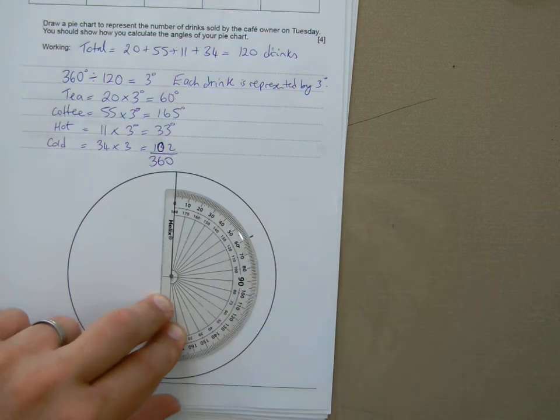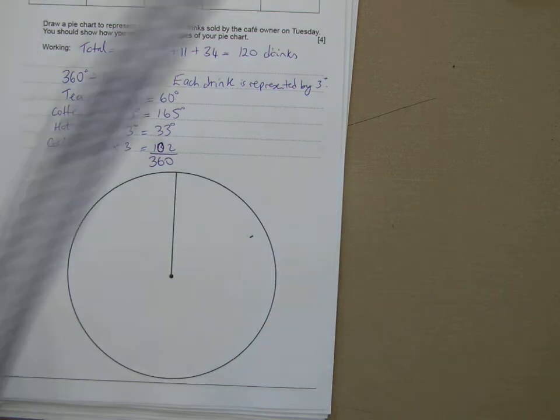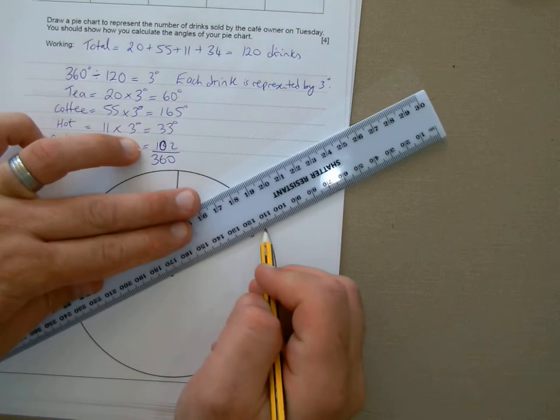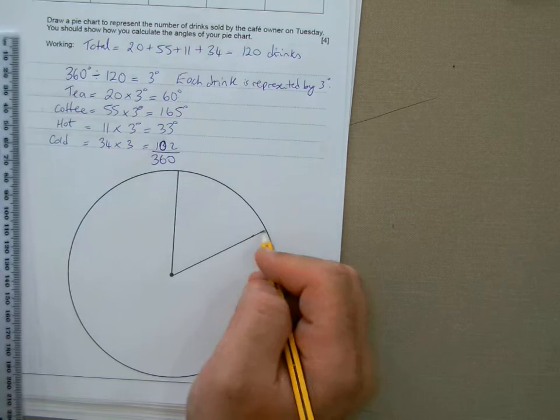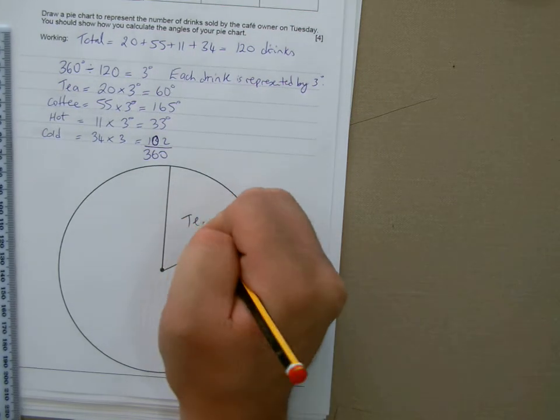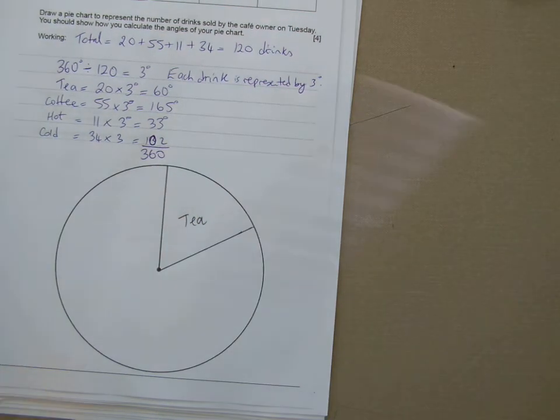I remove my protractor, and then I join them up, center point through that mark. And that's my tea. Don't forget to label it. In the exam, write down tea.